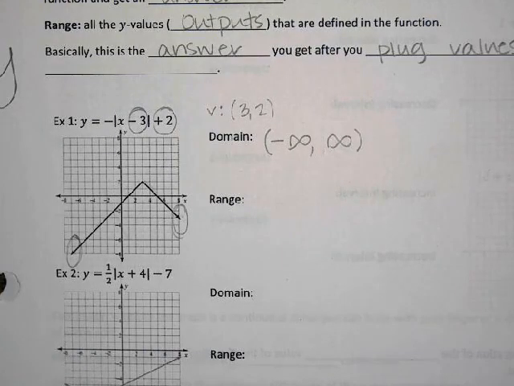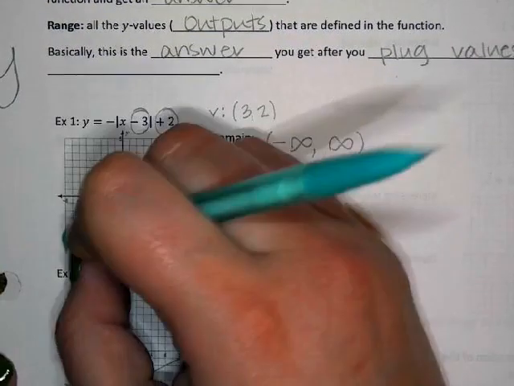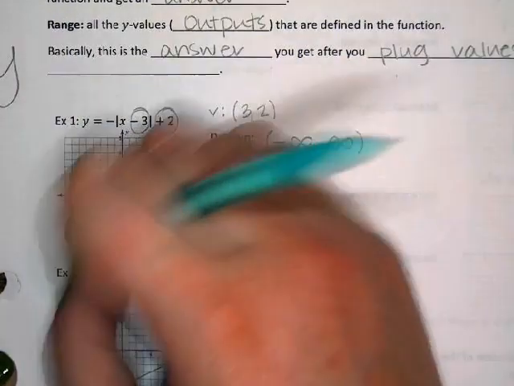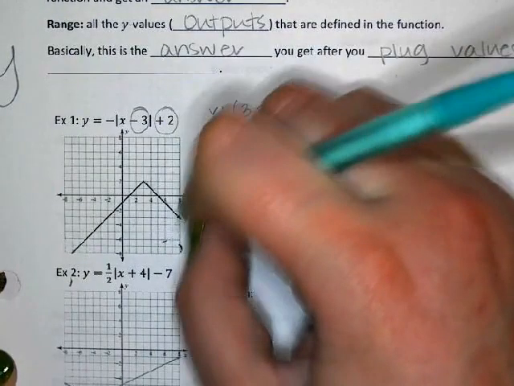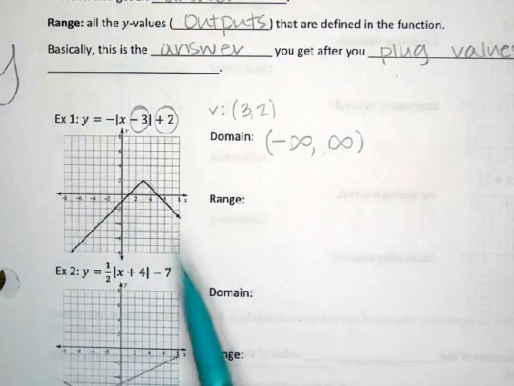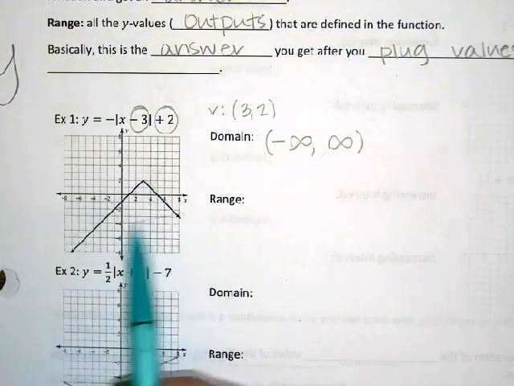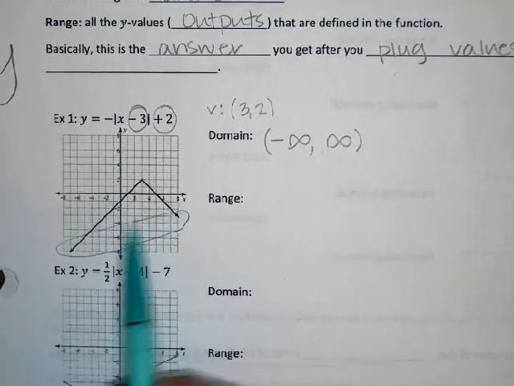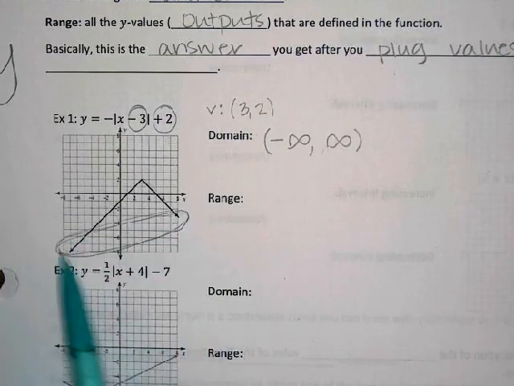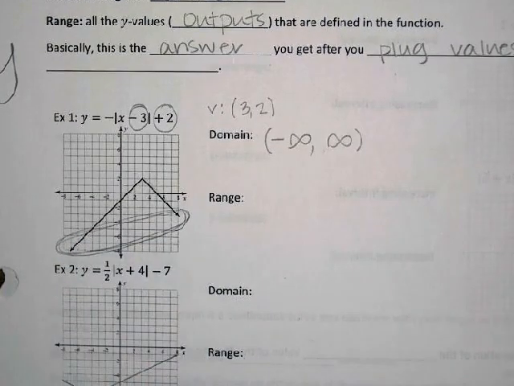Now, the range for this graph is going to be slightly different if we think about how far down does this graph go to how far up does it go. The bottom of the graph is arrows for both pieces on the bottom. On both sides, we have arrows going down. So this graph goes down forever.